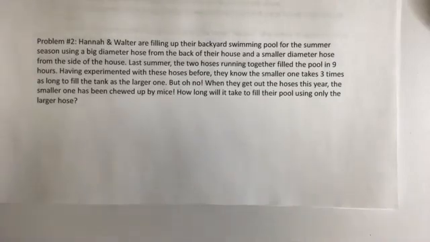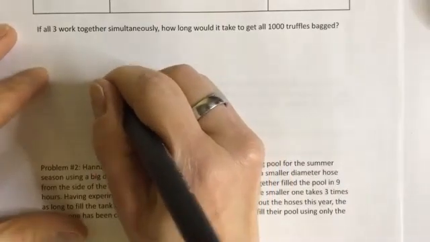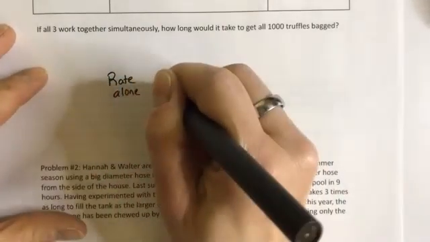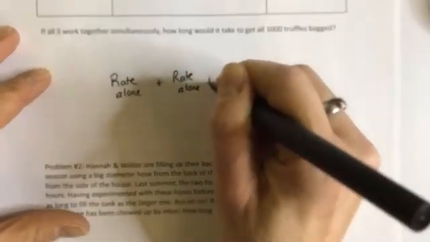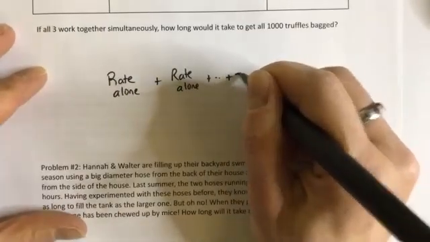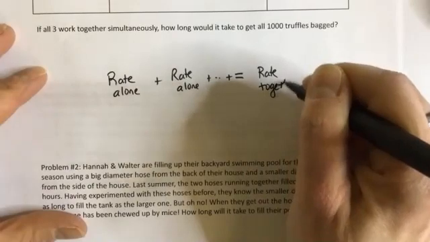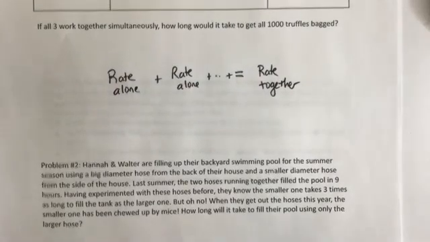So in every case, the thing that matters on these problems is you're always going to take a rate alone plus the rate for somebody else alone plus however many are in there equals the rate they can do it together. That's going to be our basic premise. Now, as we get into some of the different problems, we might not be doing that. But let's take a look and see.